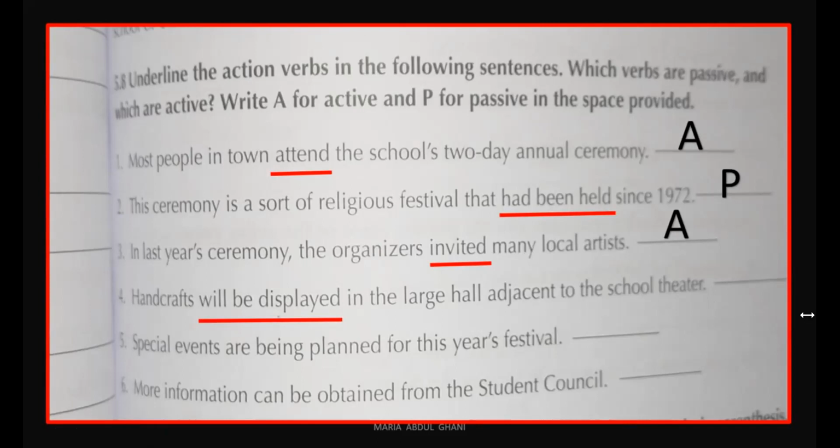Whom do we have here? Ghina. Special events are being planned for this year's festival. Okay. Are being planned, the verb. So it's passive. Okay, very good. Salam, last one. More information can be obtained from the student council. Okay. Can be obtained, passive verb. Okay, you are excellent. That's it.